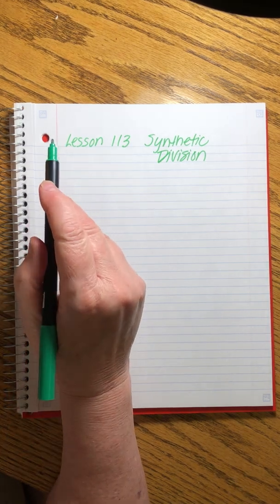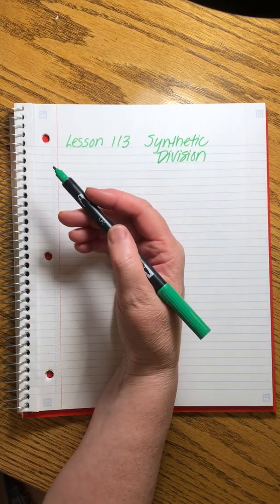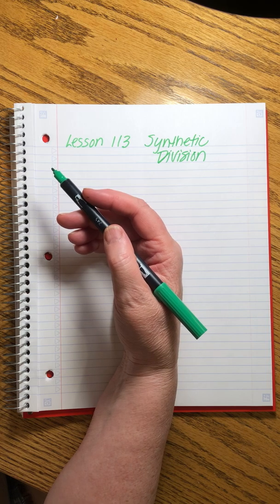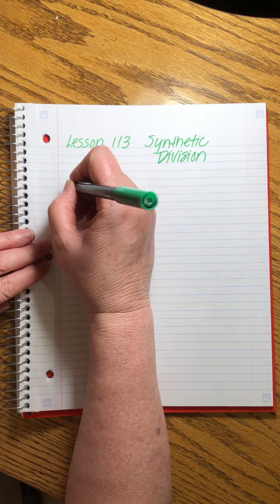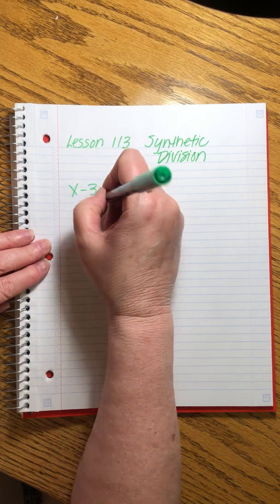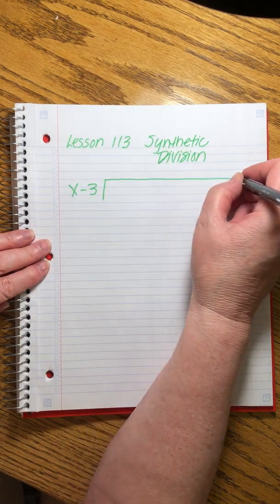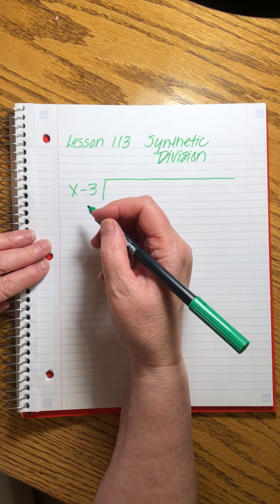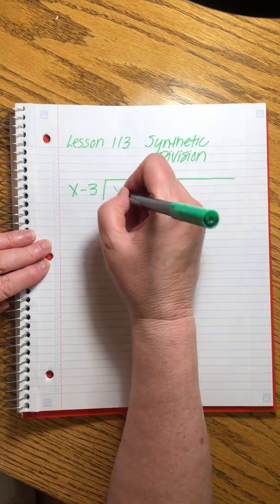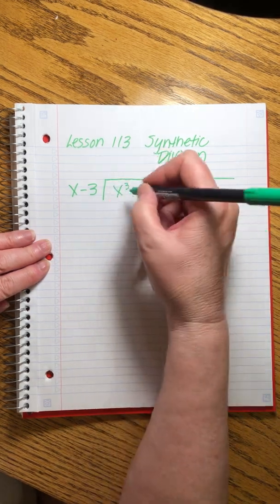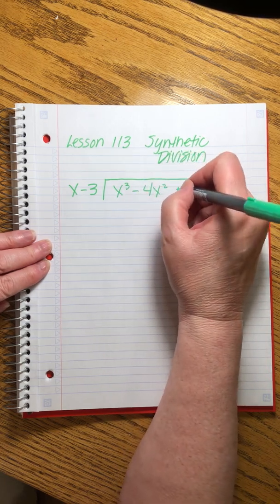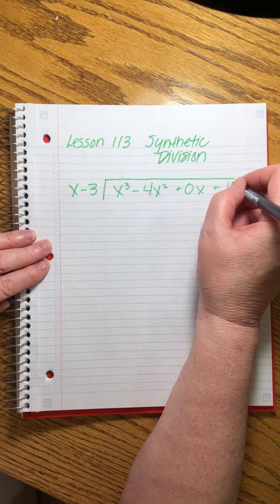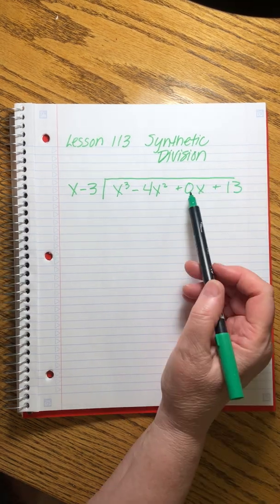You know how to do polynomial division, right? It looks like this. Let's just come up with a problem that would look familiar. Let's say we have x cubed minus 4x squared. When you first look at this, you might go, 0x.